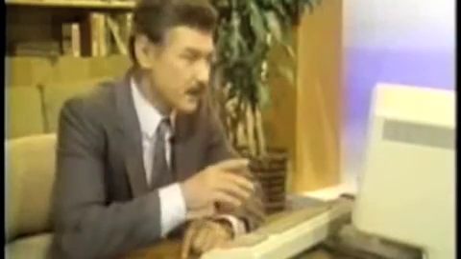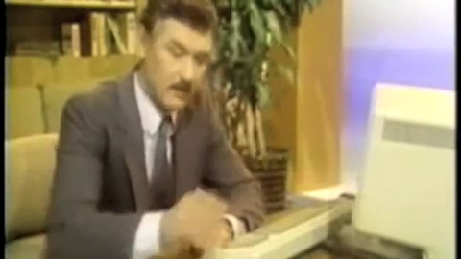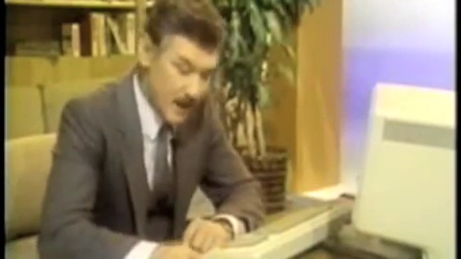If I want to insert any part of this budget into a memo or a report, I use the mouse to select the information. I then go to the Edit menu and choose Copy. I've now made a copy of the model which I can use later. I'll set aside the budget for now. To create a memo, like the one I have here, I begin with Lisa Write, Lisa's powerful word processing tool, and I type my memo.